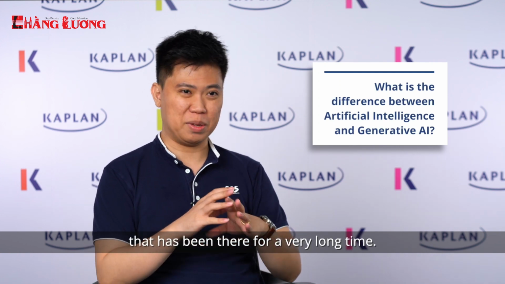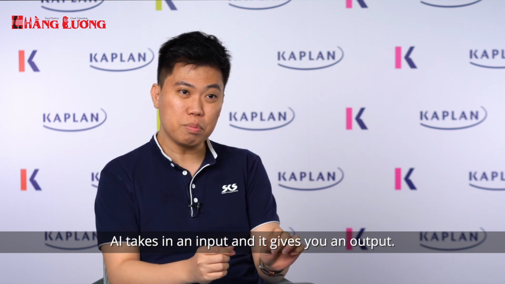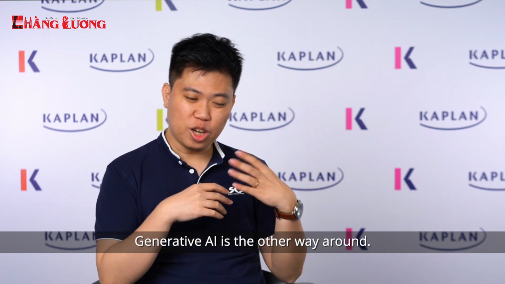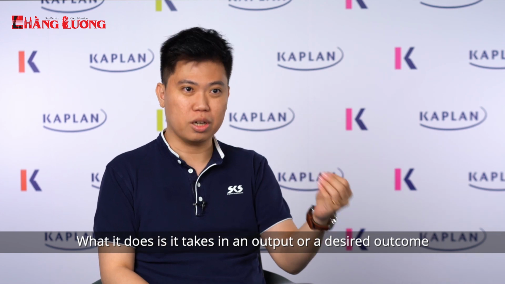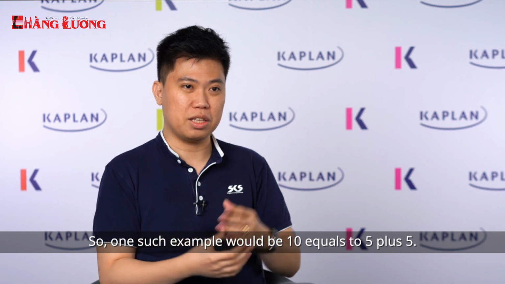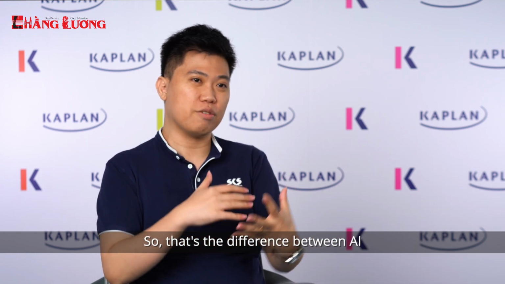So artificial intelligence is a technology that has been there for a very long time. The difference between generative AI and artificial intelligence is that AI takes in an input and it gives you an output. For example, 1 + 1 = 2. Generative AI is the other way around. What it does is it takes in an output or desired outcome and it gives you the potential inputs that you can have. So one such example would be 10 is equals to 5 + 5, right? But 10 can also be 0 + 10, 10 can also be 1 + 9. So that's the difference between artificial intelligence and generative AI.